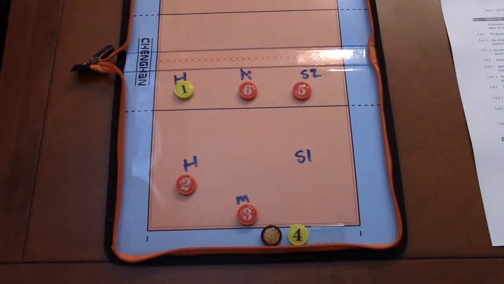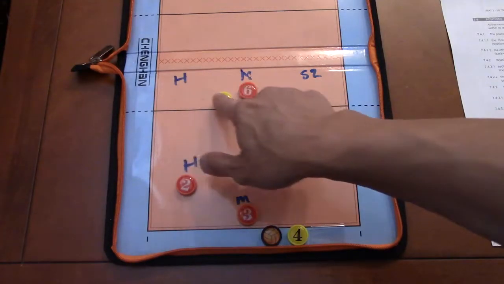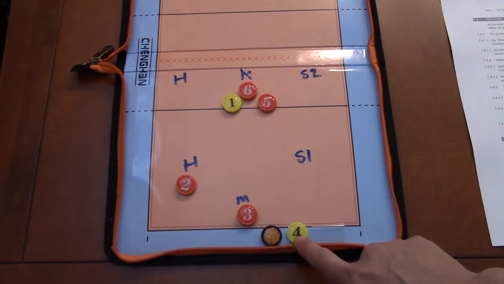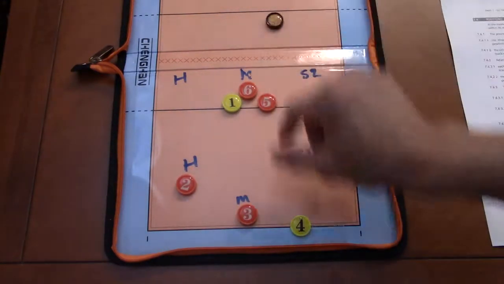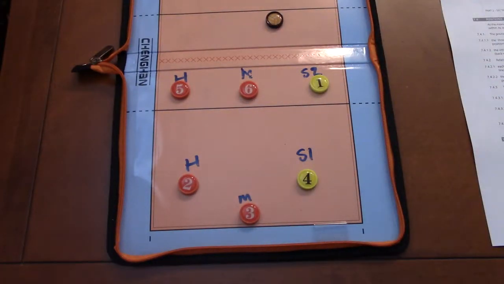Notice that this looks like our first rotation where player 1 was back serving, and essentially the same thing will happen. We bunch them right here, player 4 will serve, and then come in, player 5 goes there, player 6 goes there, and we're back in defense. So you should be able to figure out the rest of the rotation. So I will leave that as a homework exercise.